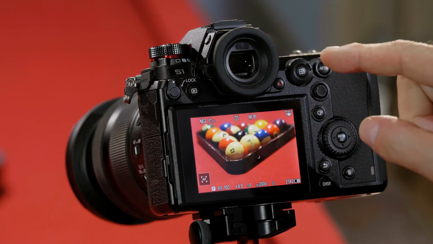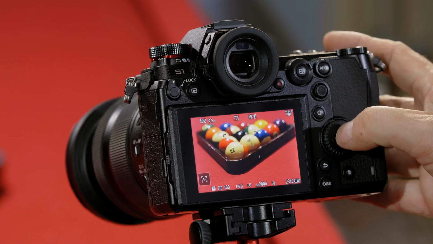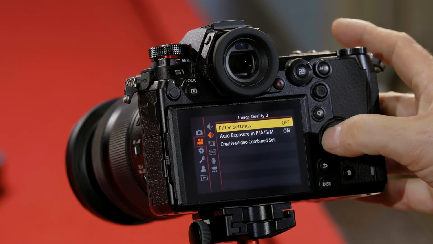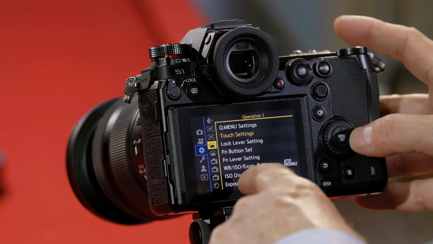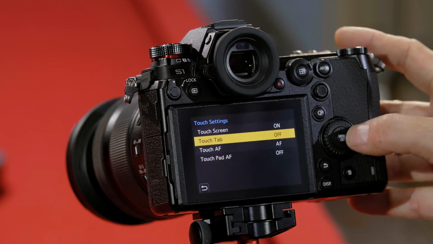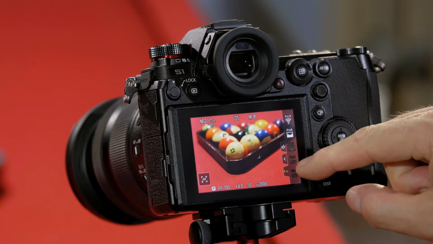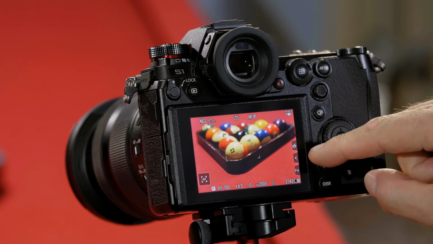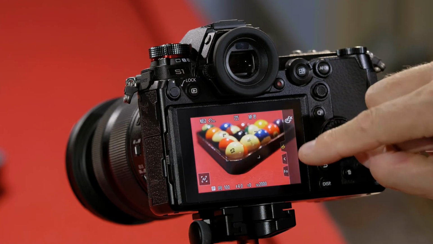You'll notice on the screen of the camera, it's very clean. There's nothing on this right side. But I can turn on a series of tabs over there by going down to the gear or the cog and going over to touch settings. If I go down to touch tab and turn my touch tabs on, now you'll notice there's a series of tabs over on the side of the screen, and expressive is right there in the middle.